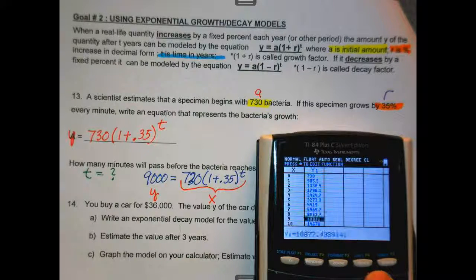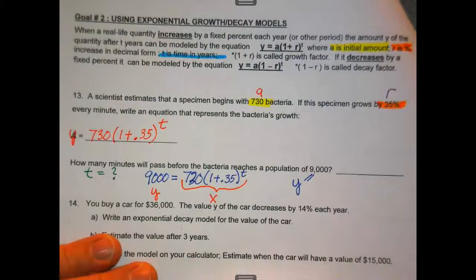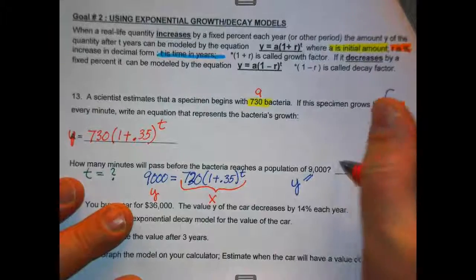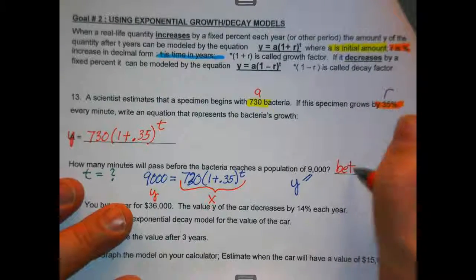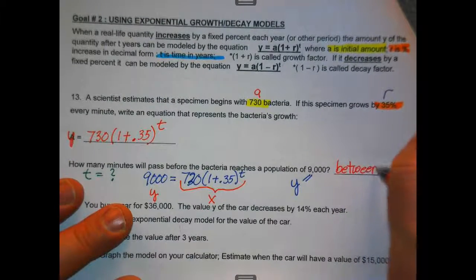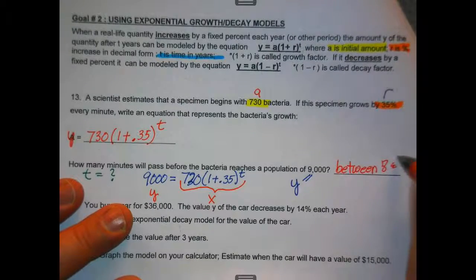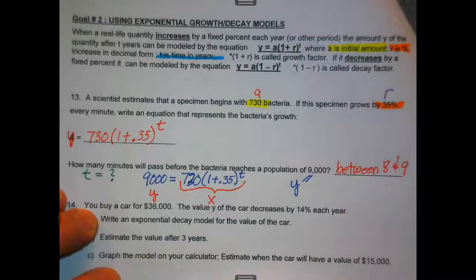Oh, there's 10,000. There's 8,000. So what's my X value? Yeah, between 8 and 9. So let's put that down for our answer. Between 8 and 9. Did you get that?